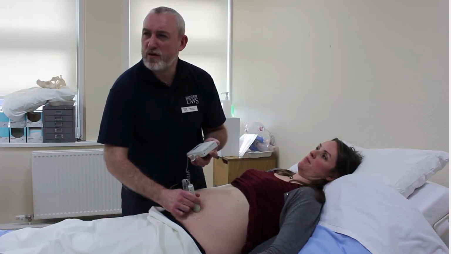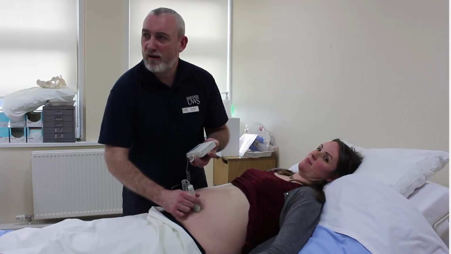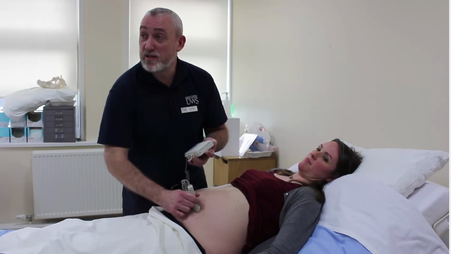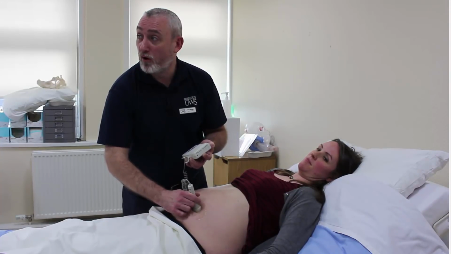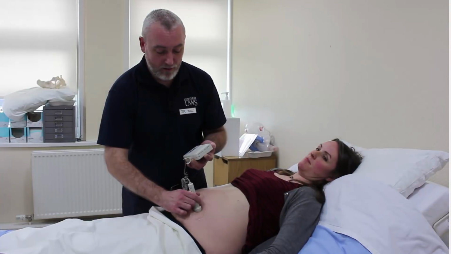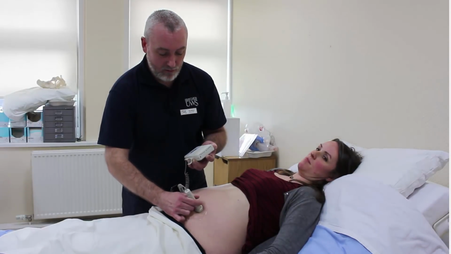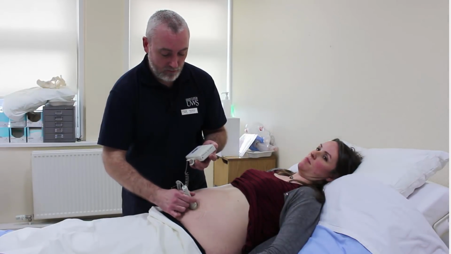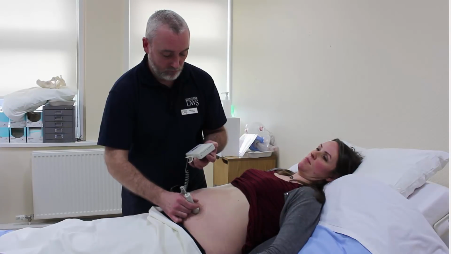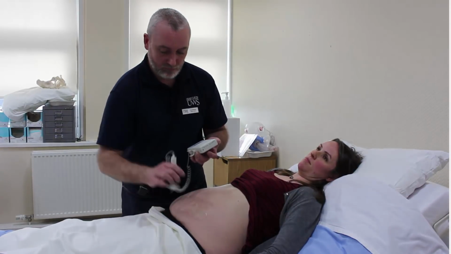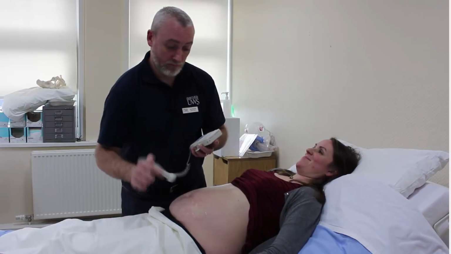So what do you think that noise is? So it's actually more hearing the Doppler flow going through the cord, so we're hearing that rather than getting the heartbeat. Yes.